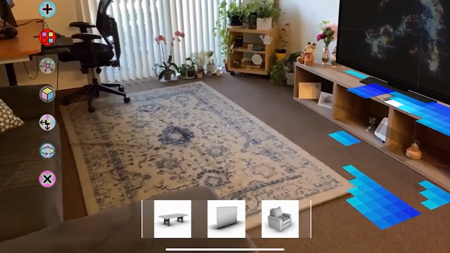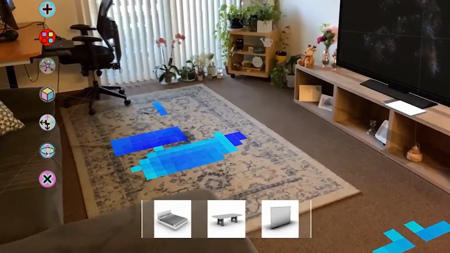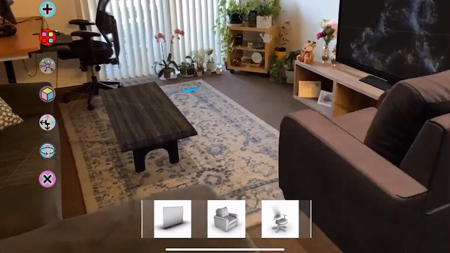Finally, to demonstrate our system in action, we present an augmented reality application in which objects can be contextually augmented in real time.